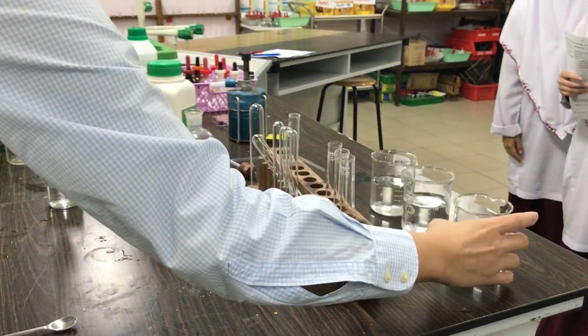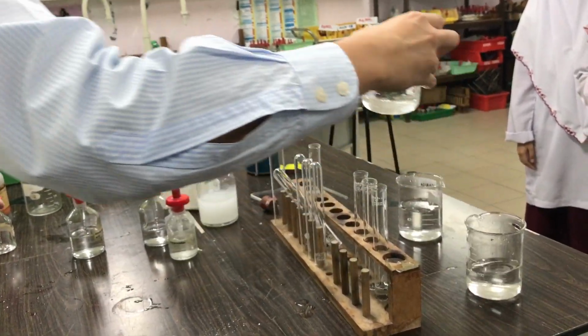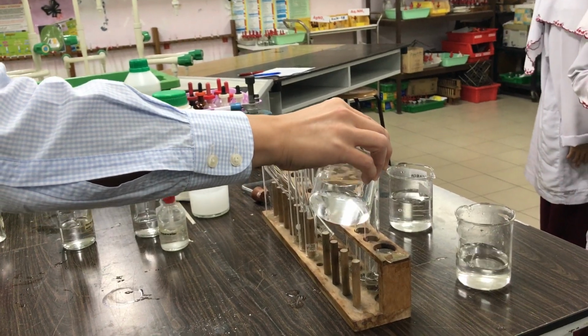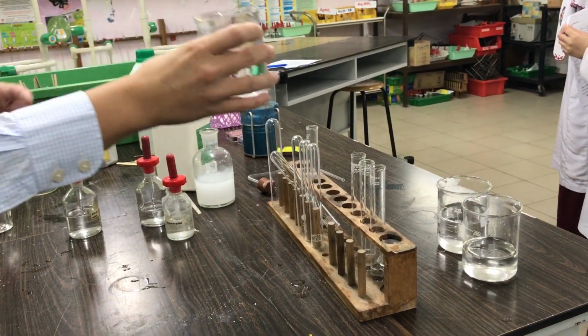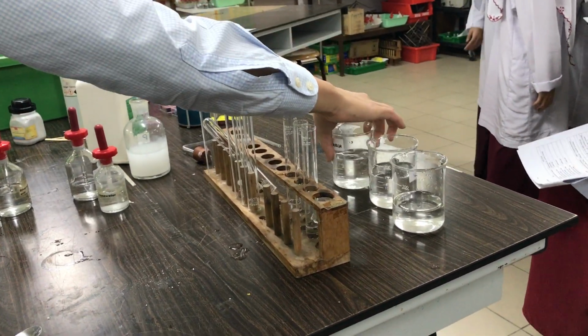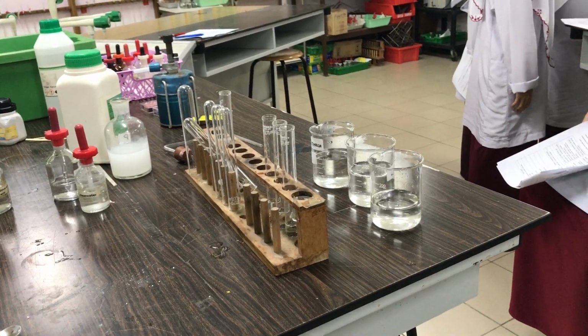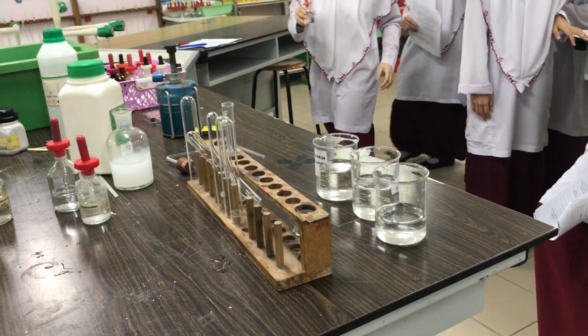Okay, so we have chloride. There should be nitric acid. You know how to find nitric acid? Nitric. It says nitric acid on the label. It should have nitric acid on the label. Nitric, N-I-T-R-I-C.